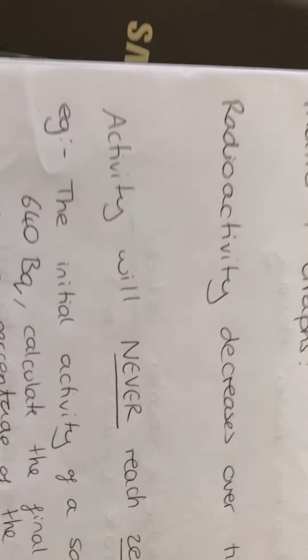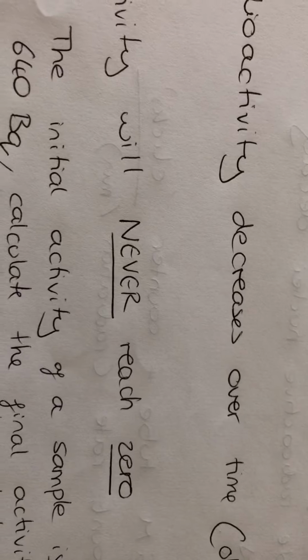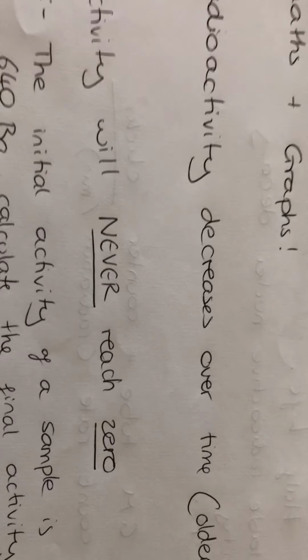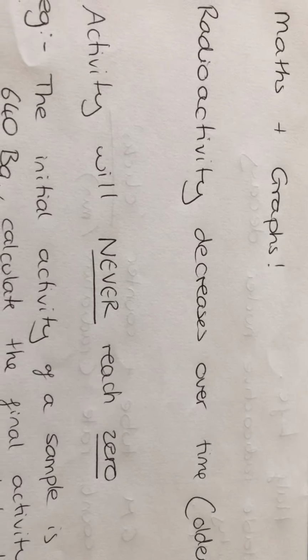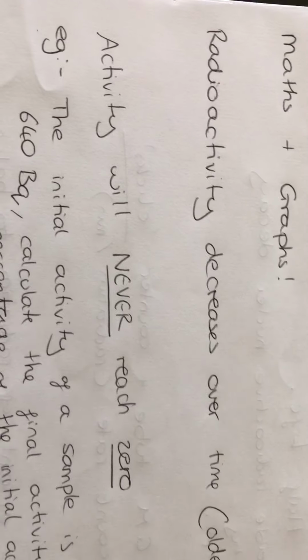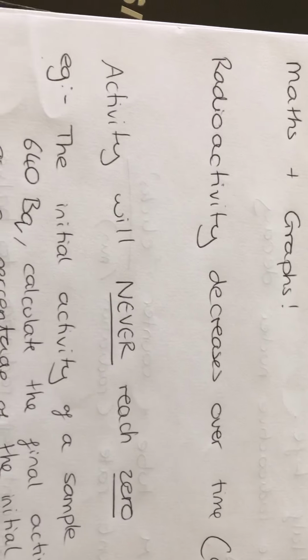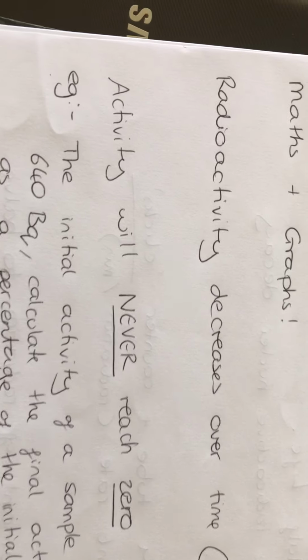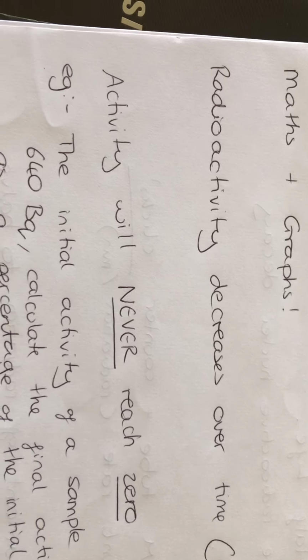You'll notice at the top here I've put maths and graphs because, of course, ladies and gentlemen, this is physics, so there's going to be some maths and some graphs going on. Going back to radioactivity, activity will never reach zero. Keep that in mind if you are doing any kind of maths or predictions involving half-life: if you get an answer of 0, you have not done it right. You have missed something out, you haven't understood the question, or you've forgotten the principles of half-life. Activity will never, ever, ever reach 0.